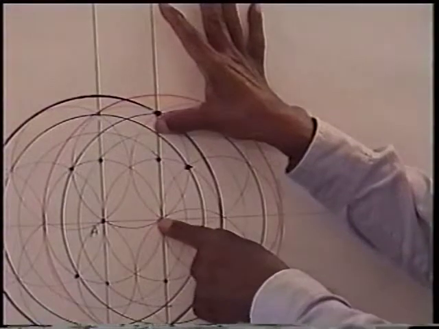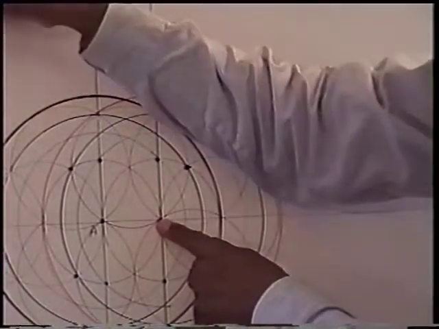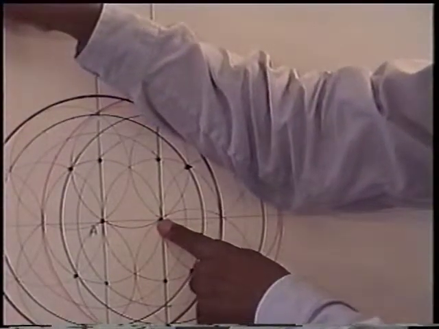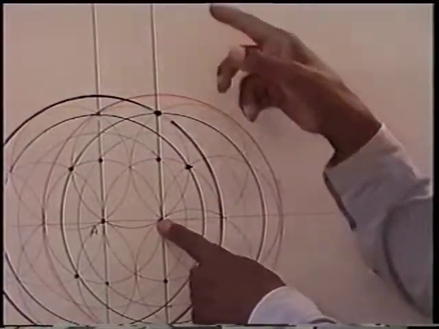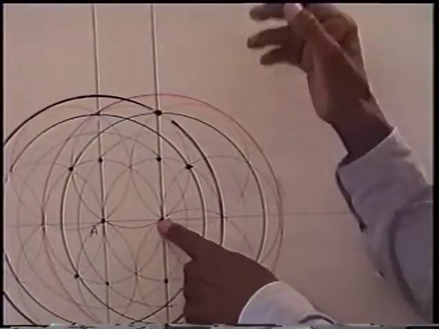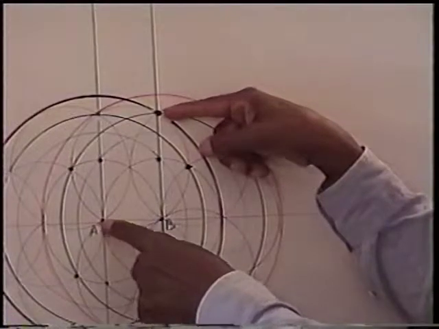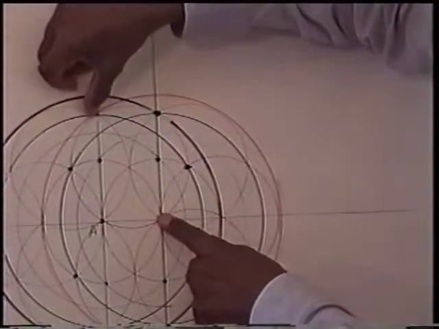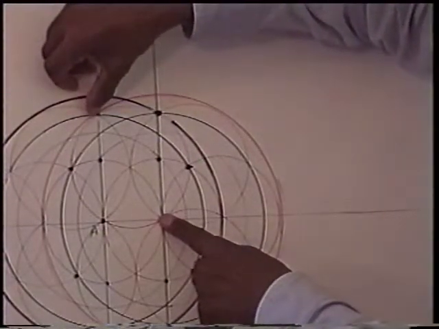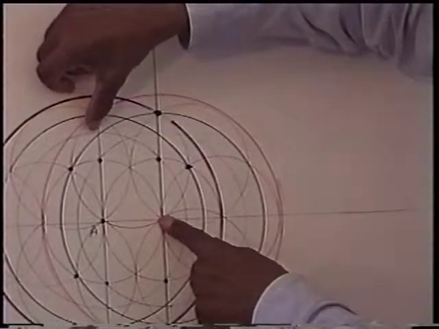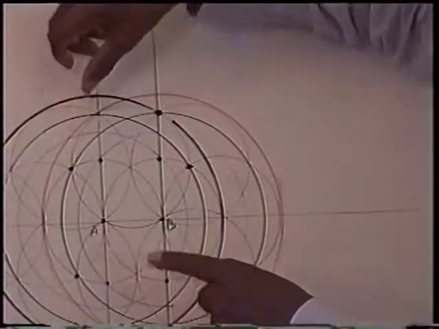This is the radius of the blue circle. That's root 2. And the root 3 is that hypotenuse. Root 3 is again the hypotenuse here of a circle whose radius is the blue circle.